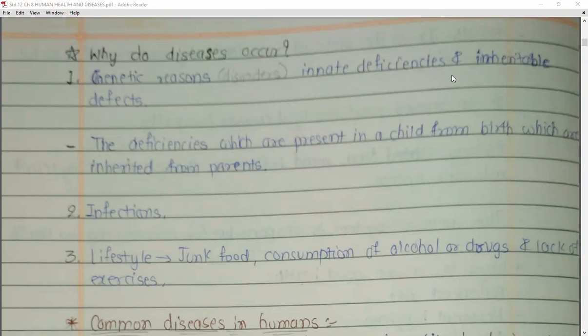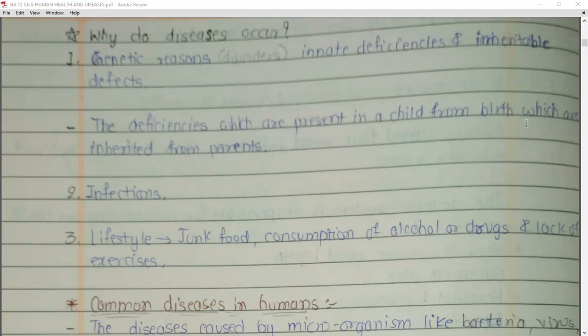Then innate means from birth, right? So the innate deficiencies, that means from the womb only you are getting those deficiencies. And inheritable defects, that means the defects which are transferred from one generation to the next generation, right? So this is the first reason why the disease occurs. The deficiencies which are present in a child from birth, which are inherited from parents, are said to be the innate deficiencies, right? The deficiencies, that means something you are lacking, which are present in the child from birth, right?